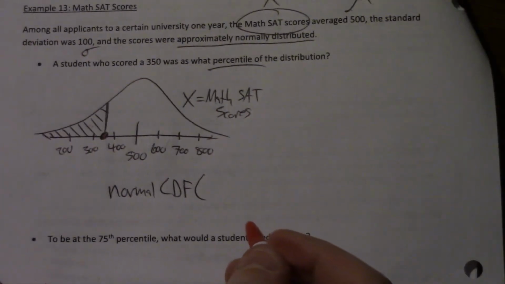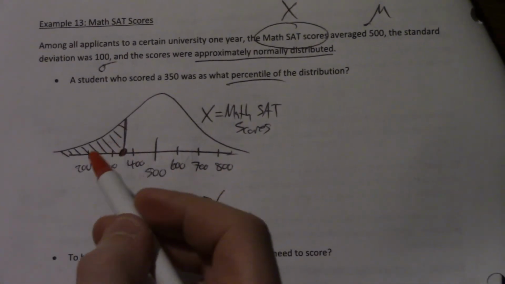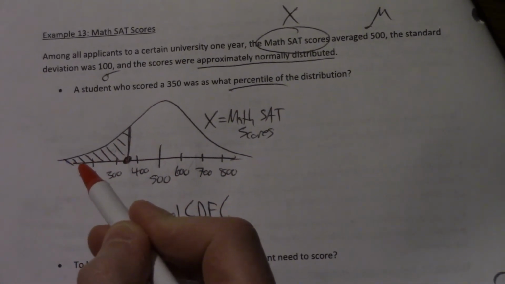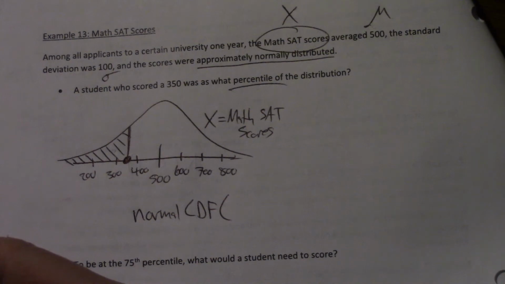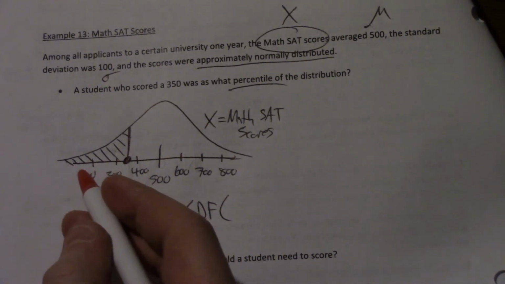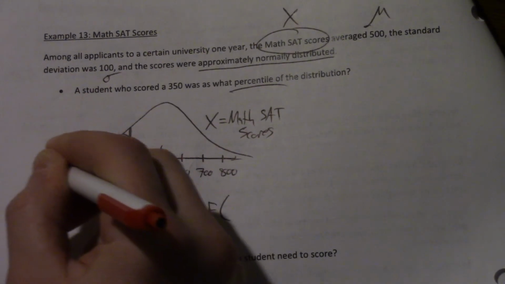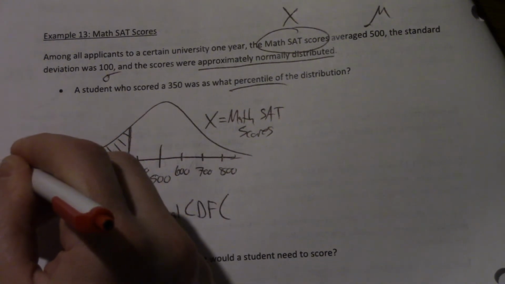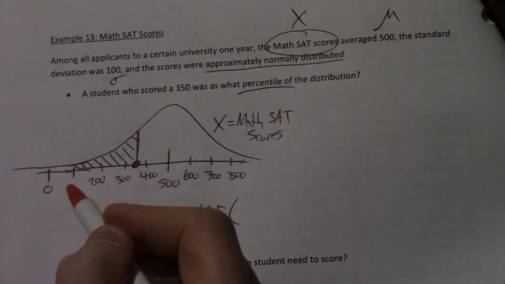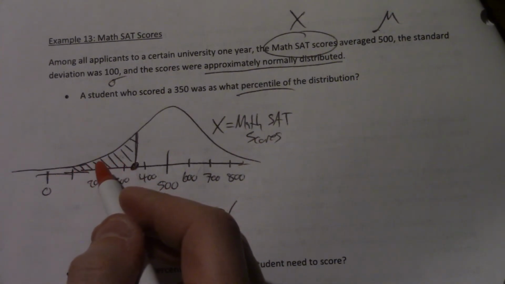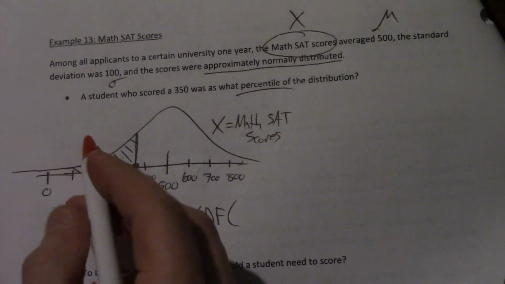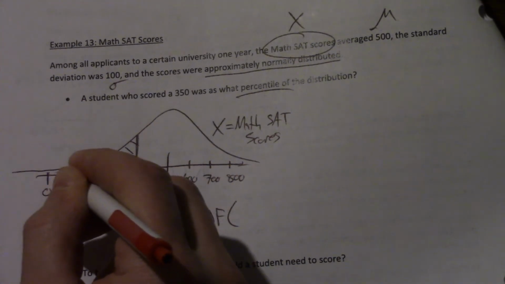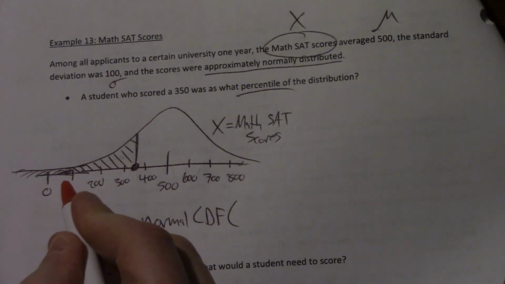Okay, now here's where things get interesting. Where does this shaded region begin? It does not begin at 0. Because we're saying that this distribution follows a normal, these test scores follow a normal distribution.